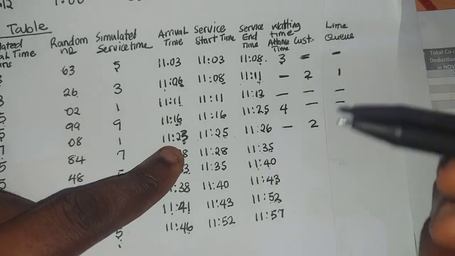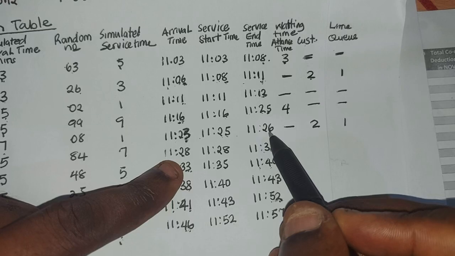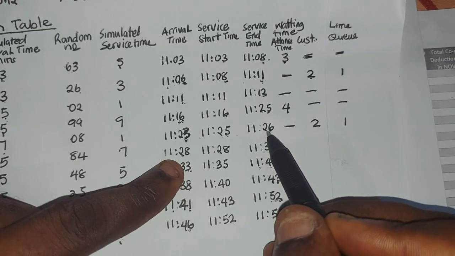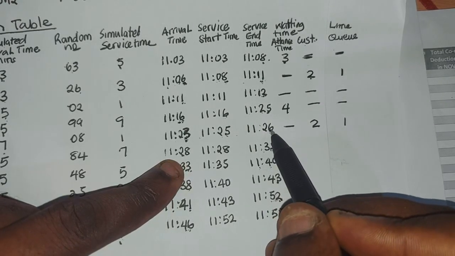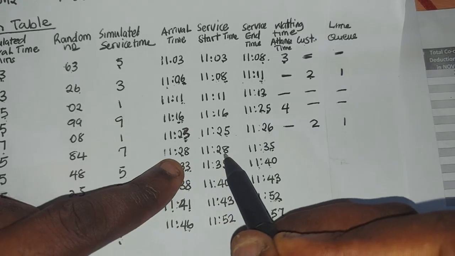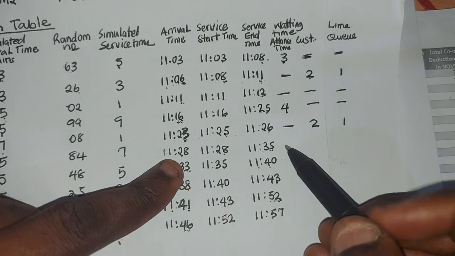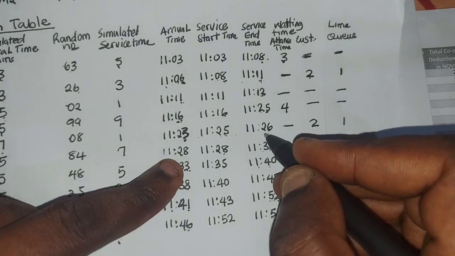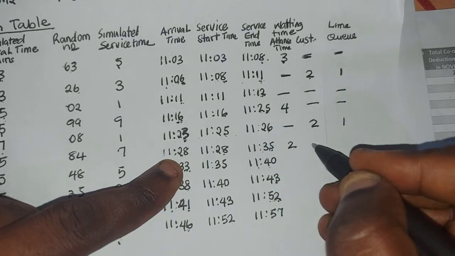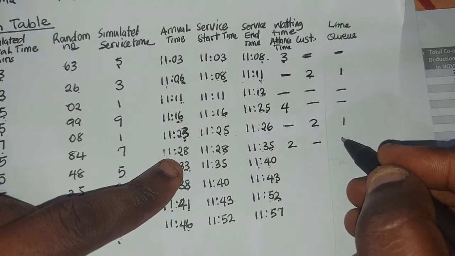See the way I'm taking this step by step. Then, of course, I want you to tell me this. The service ends at 11:26. No customer. The next customer came at 11:28. Who is waiting? Of course, it's the attendant. The attendant waited for 2 minutes. No customer is waiting. Nobody in queue.